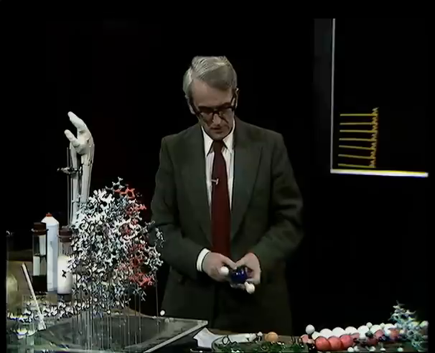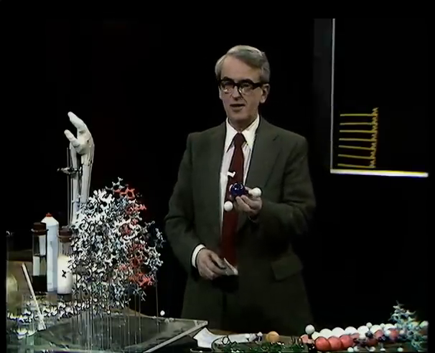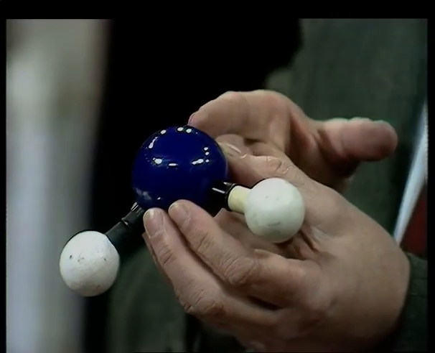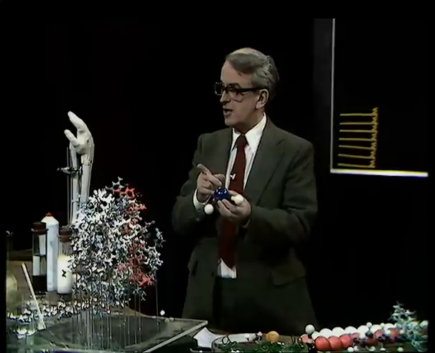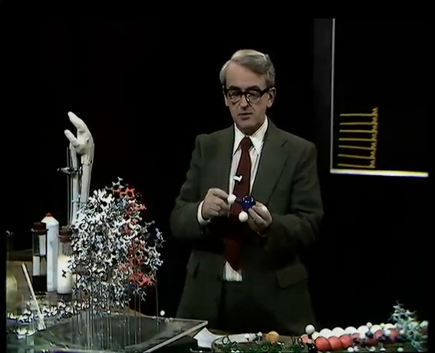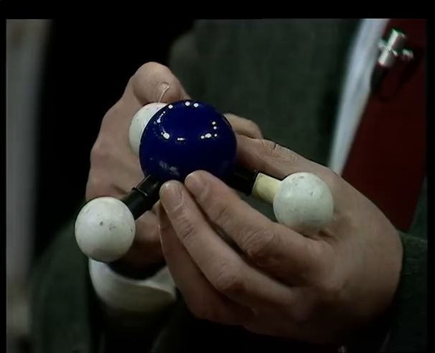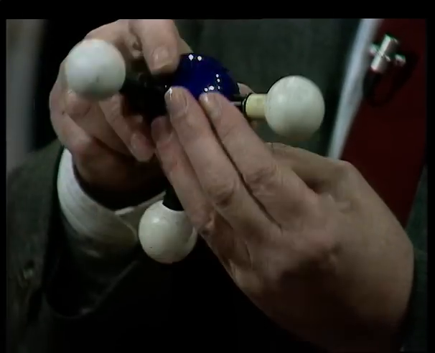Let's go back now to nitrogen. We didn't think about nitrogen earlier on. Nitrogen has 7 electrons altogether, whereas carbon, you'll remember, has 6 and oxygen has 8, so that's in between the two. And nitrogen likes to make 3 chemical bonds. So here it is making bonds to 3 hydrogen atoms.